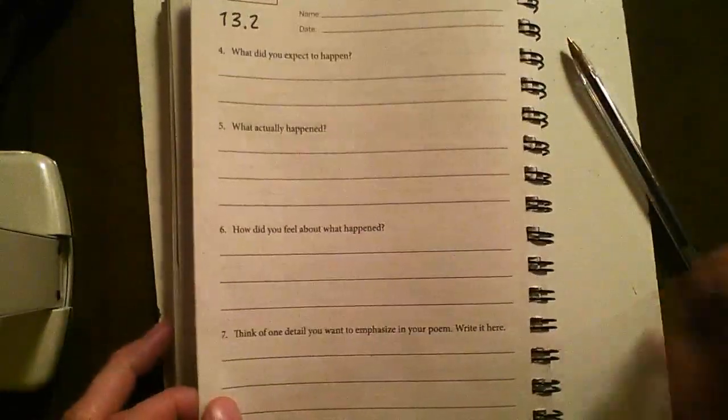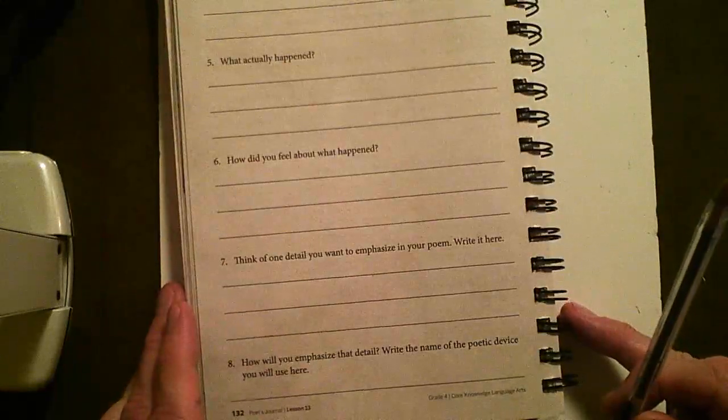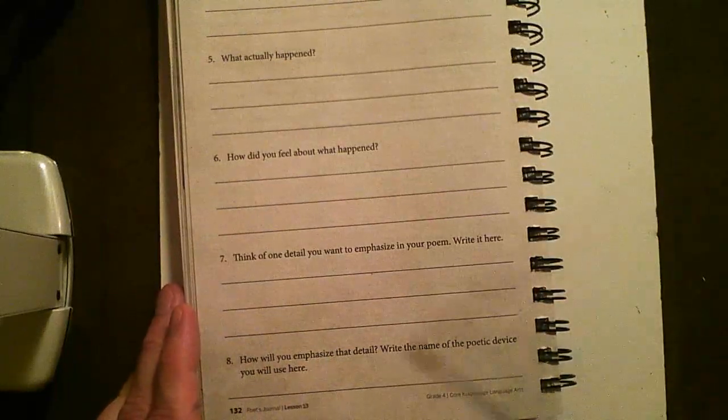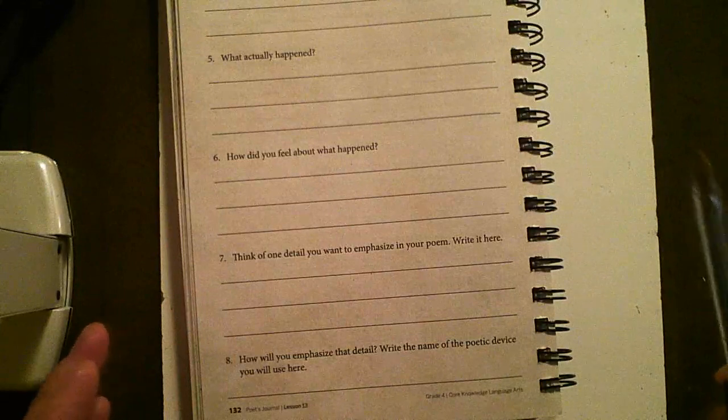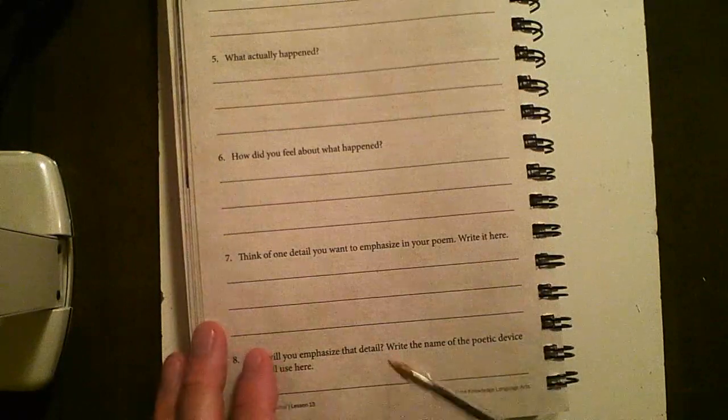All right, so think about those different types of devices: rhyming, metaphors, and similes, meaning figurative language, and other devices. Rhyming, alliteration, similes, and metaphors. Repetition, where you say a certain word many times to make a point. So think about what device you'll use here.